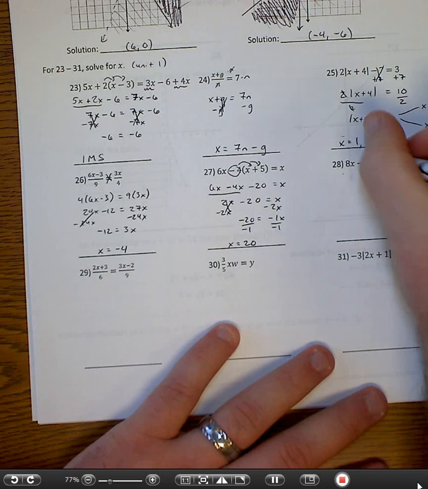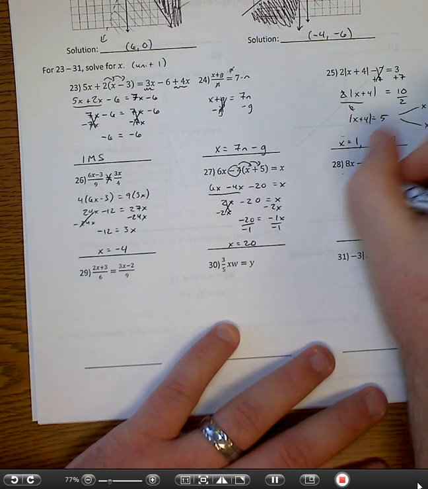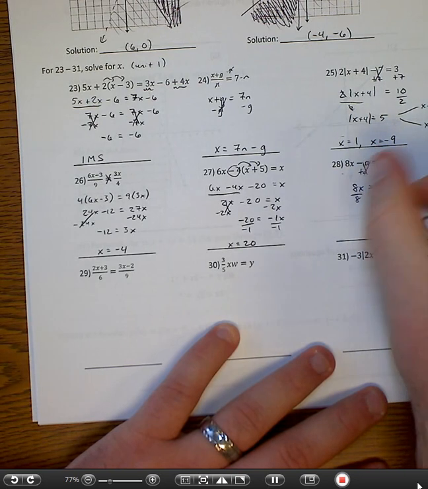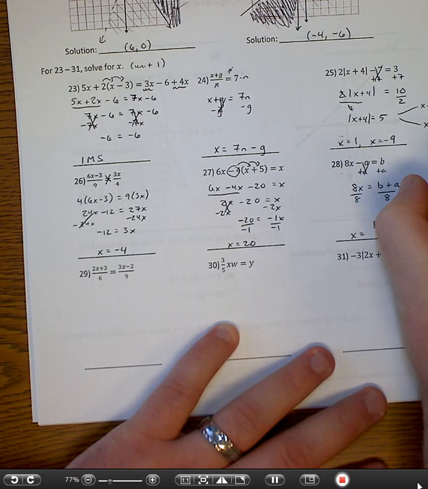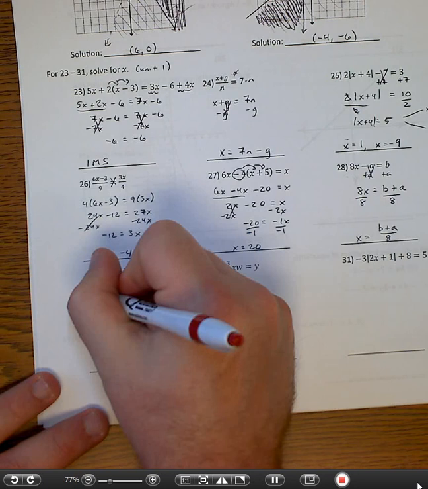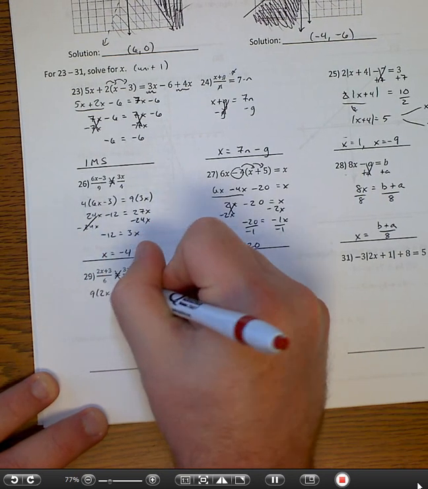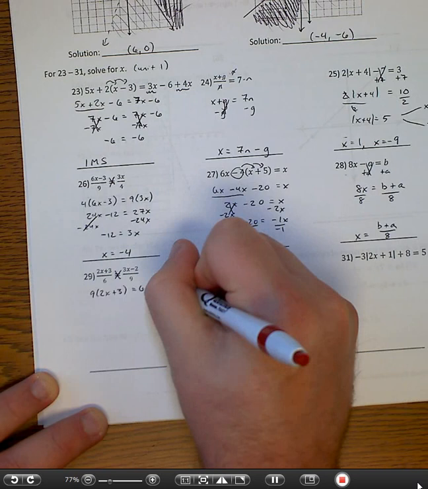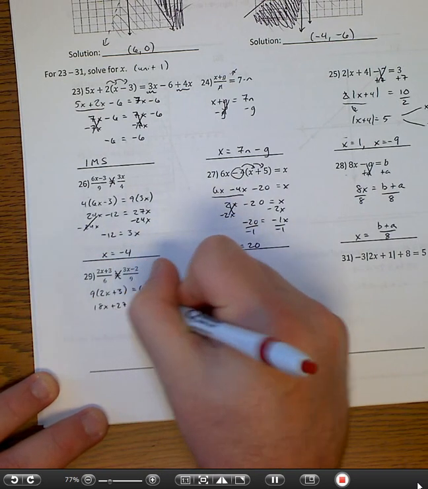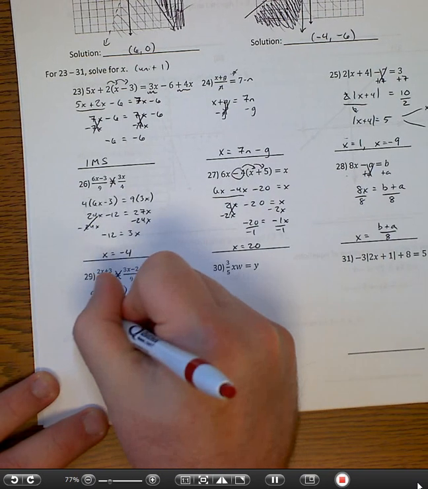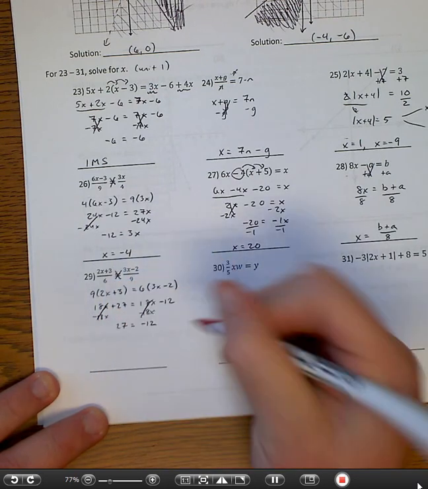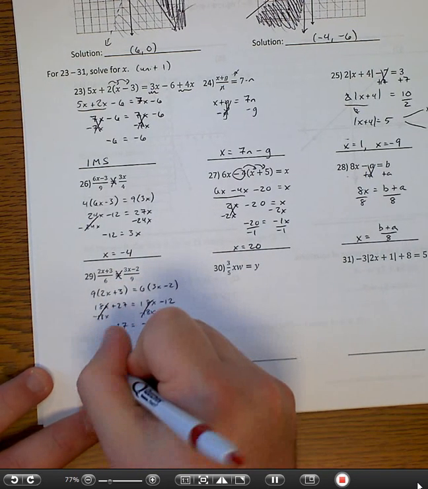28, I'm going to add a to both sides. So I get 8x equals b plus a, and then I'm going to divide everything by 8. So x equals b plus a, divided by 8. Another proportion here. So I have 9 times 2x plus 3 equals 6 times 3x minus 2. Distribute, I get 18x plus 27 equals 18x minus 12. Look what happens to the variables on this one. They both cancel, and I'm left with 27 equals negative 12. Those are not equal. Therefore, this has no solutions.